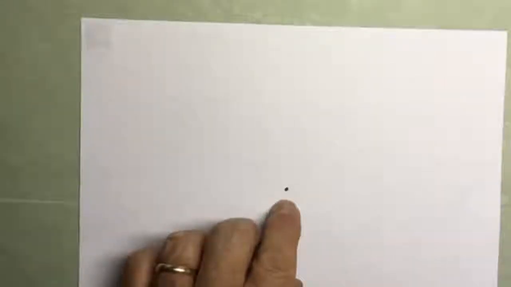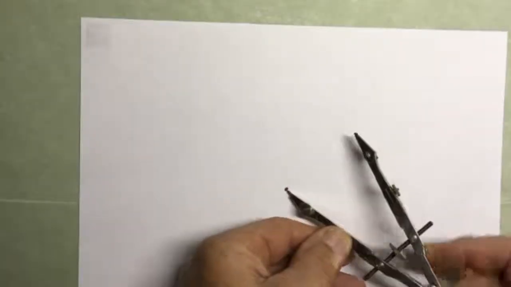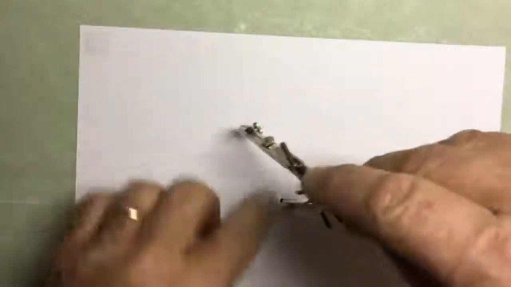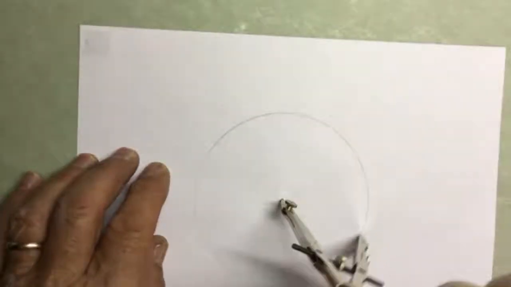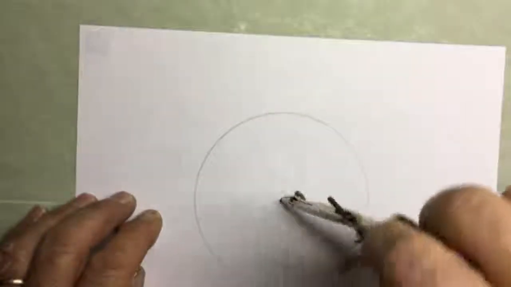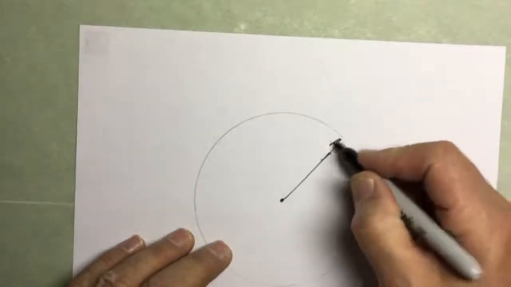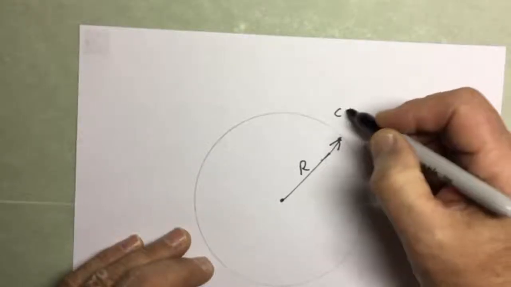But first, so that we are all on the same page, we need to look at some definitions and properties of circles. By definition, a circle is the locus of all points that are equidistant from a fixed point in space. We call that the center, and we can use a drafting compass because it measures off a fixed distance, and we rotate it around that center and we create all the points that are equidistant from that center. This distance is what's called the radius, and the circle itself is called the circumference.